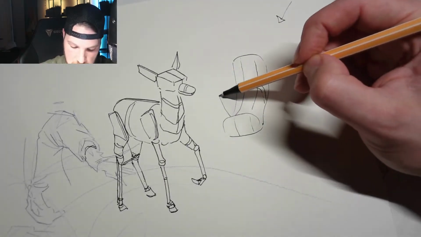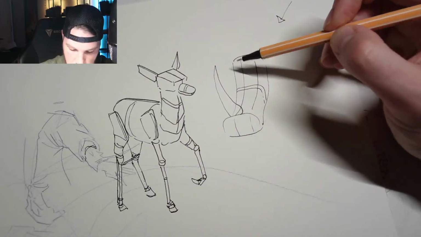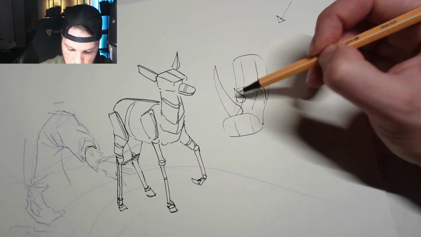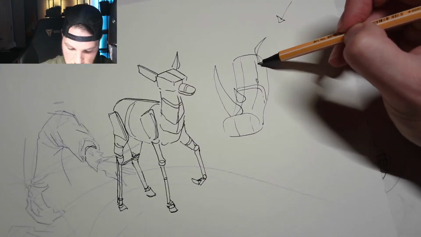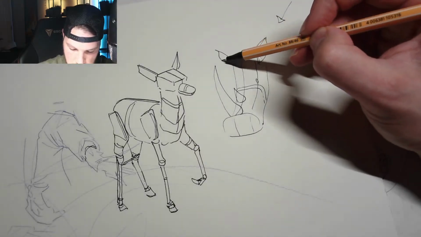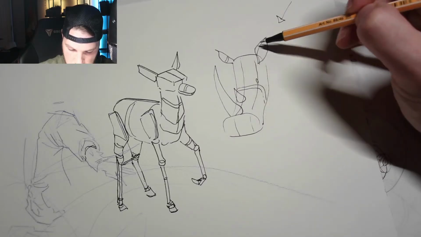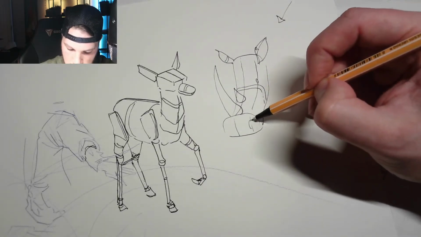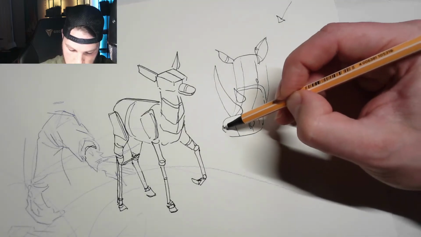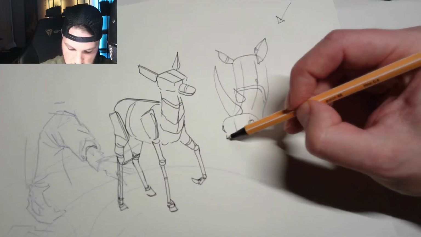And then there's also some horns here and here. An eye. Nostrils.